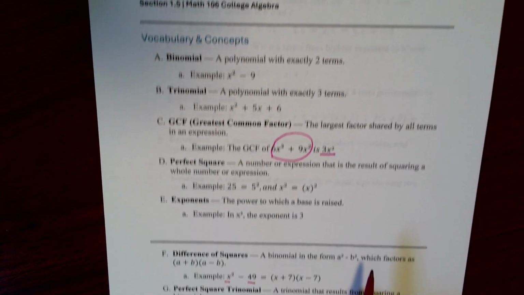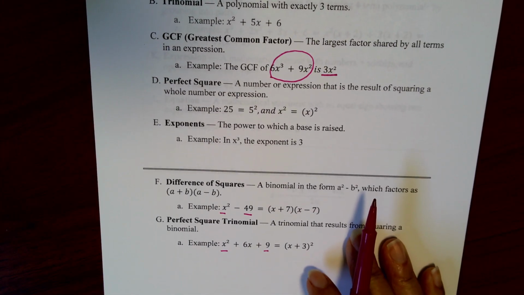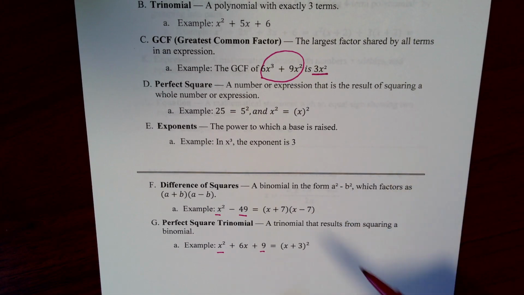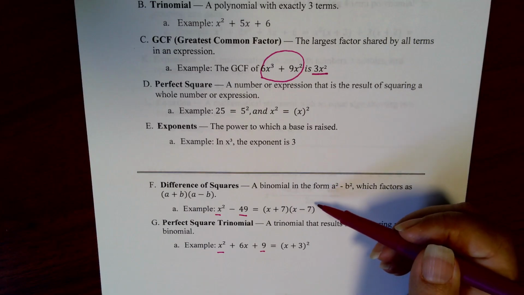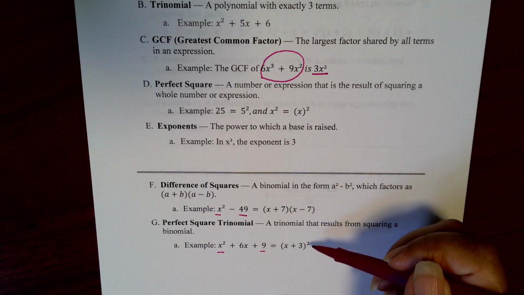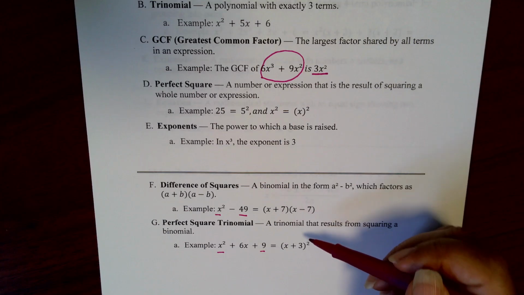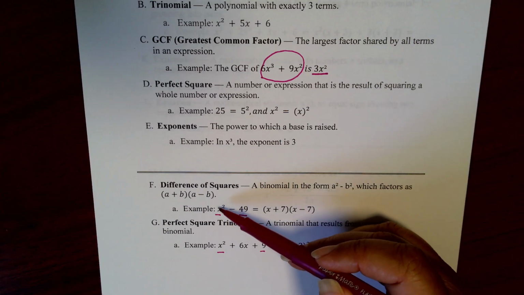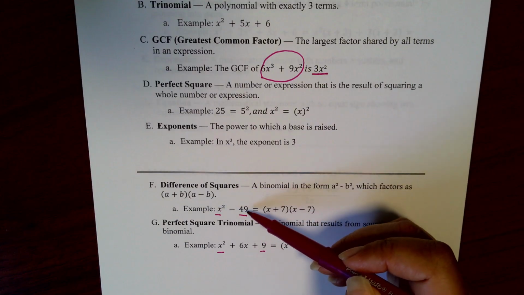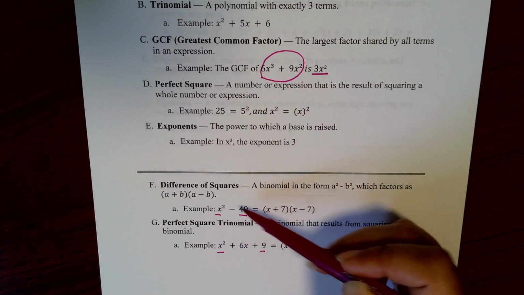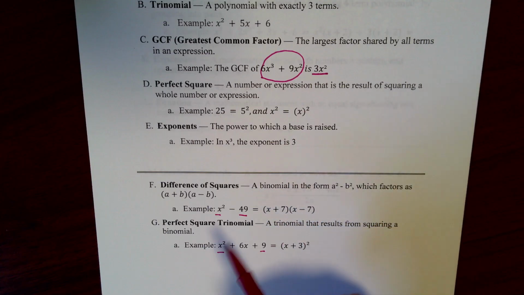And then we have two special types of factoring that we're going to be doing. One is difference of squares and the other is a perfect square trinomial. The way you can tell when you're factoring is that the first and the last terms are perfect squares. So that's why it's good to know perfect squares.